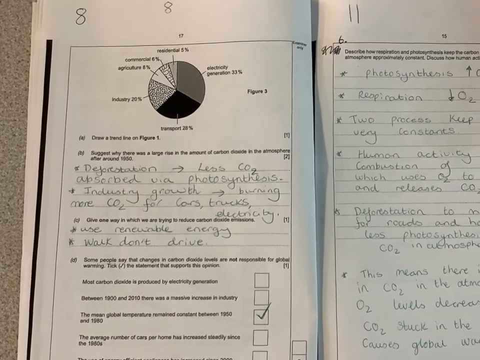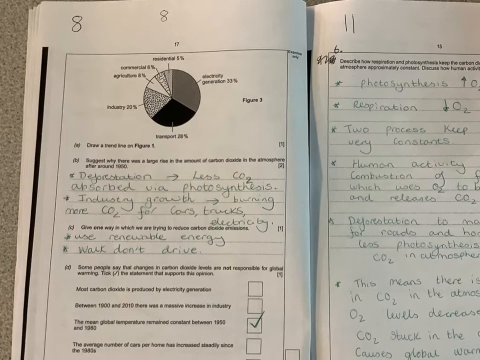Then it says, suggest why there was a large rise in the amount of carbon dioxide in the atmosphere. Two things were mentioned in the text on the previous page. Deforestation, so less CO2 is absorbed via photosynthesis. That was 1 mark. And then industry growth, burning more fuel for cars, trucks and electricity. That was a 2nd mark.